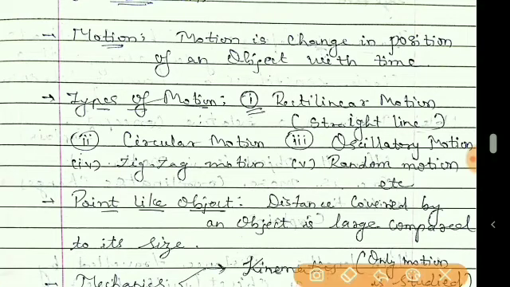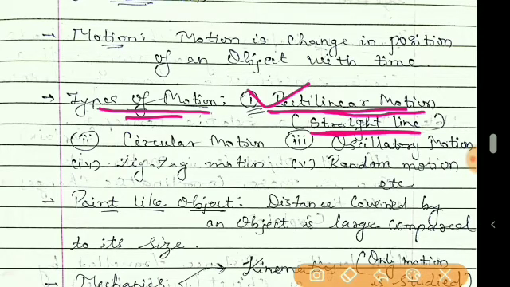Now students, we have seen or experienced many types of motion in our day-to-day life. We have seen a car moving on a straight path on a highway. That is an example of rectilinear motion. We have seen a train moving on a straight track. That is also a rectilinear motion. Means if any object is moving on a straight line, we call that a rectilinear motion.